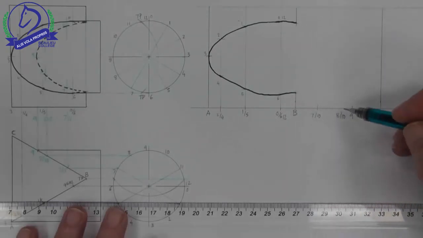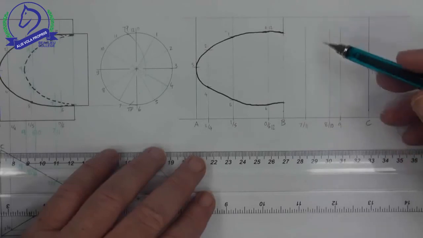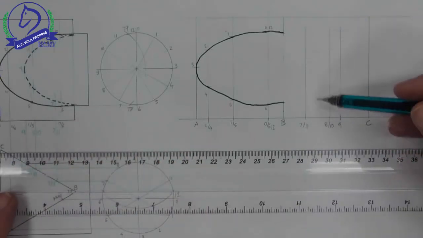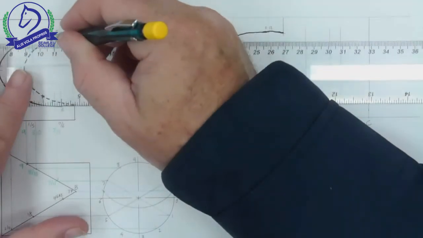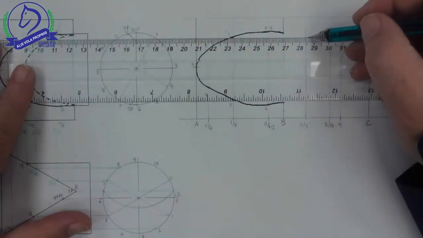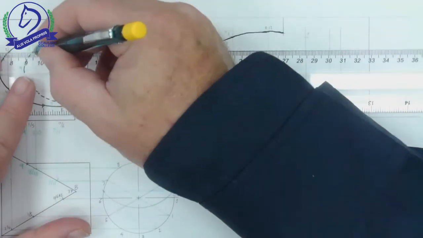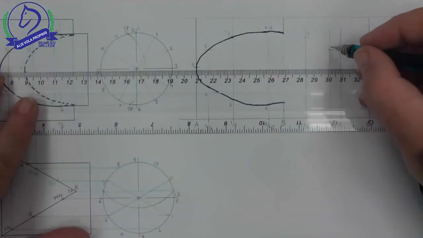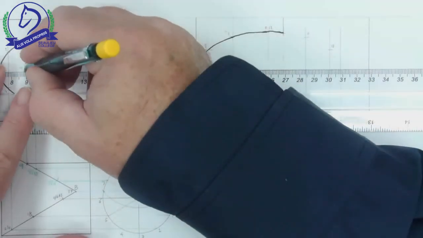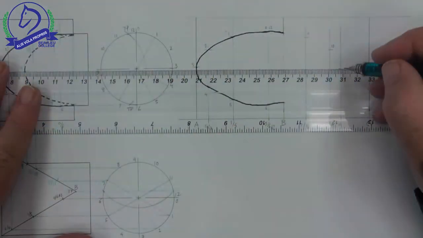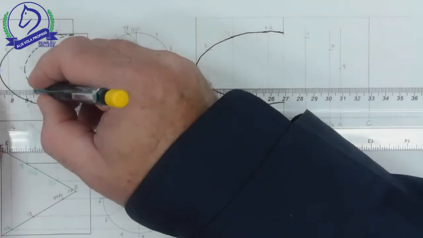I'm going to now draw in the vertical lines. I've marked off the width measurements now, and I now need to get the height measurements from my front view. There's point 11. Next is point 10. Further is point 9. 8.